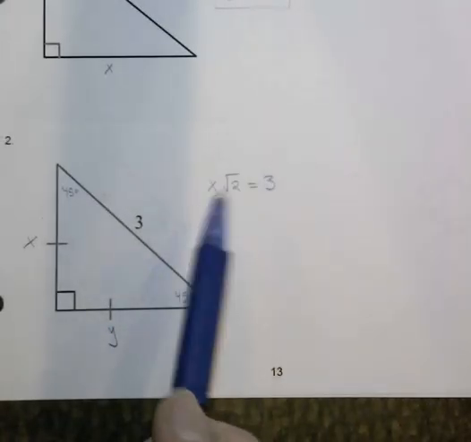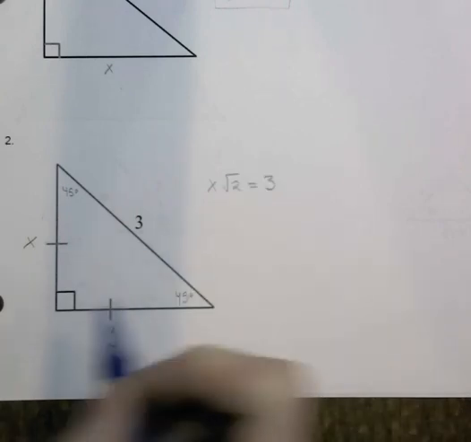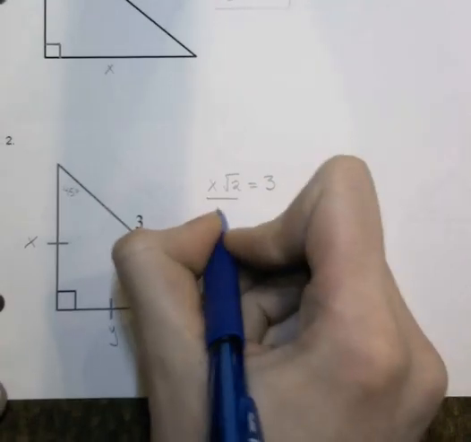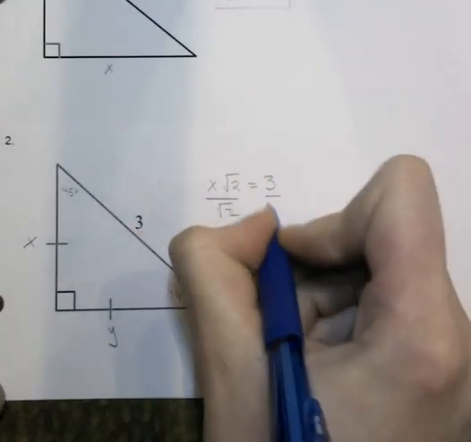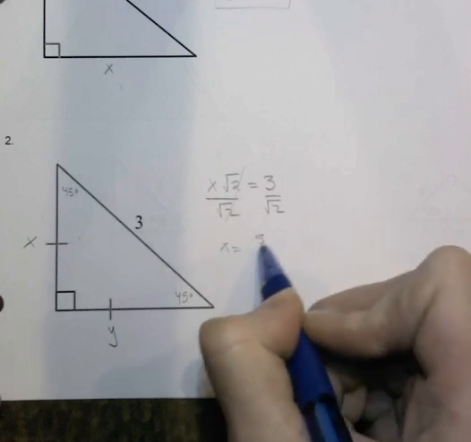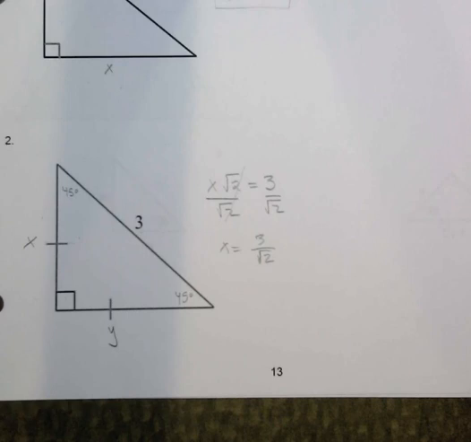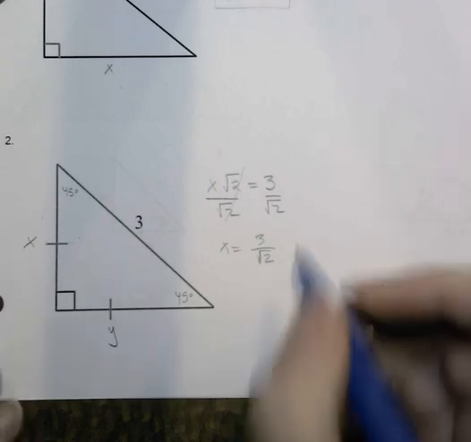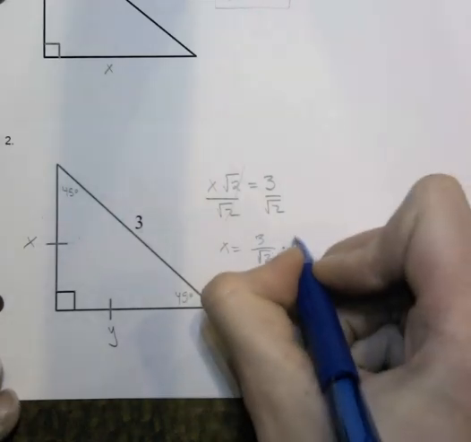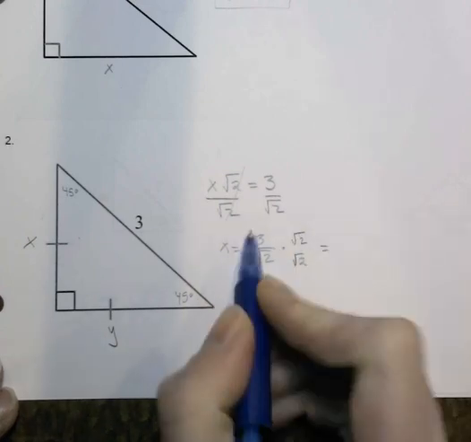The leg times the square root of 2 has to equal the length of 3 at the hypotenuse. So I want to know what x is. I'm going to get x by itself. So I'm left with x equals 3 over the square root of 2. Now, this answer is not in simplified radical form, right? I can't have a radical in my denominator, so I'm going to rationalize. So multiply straight across here.